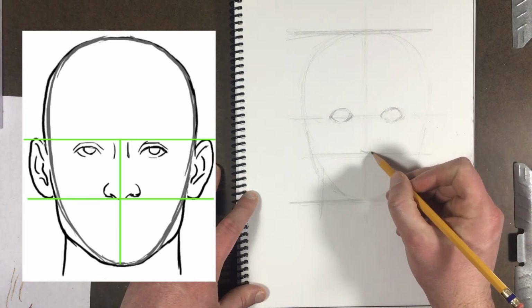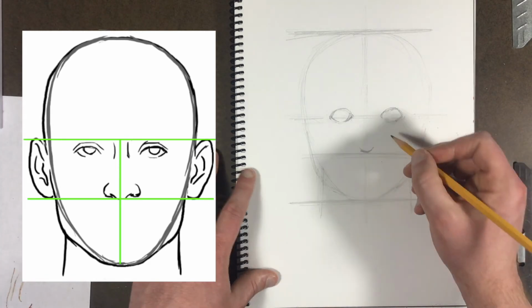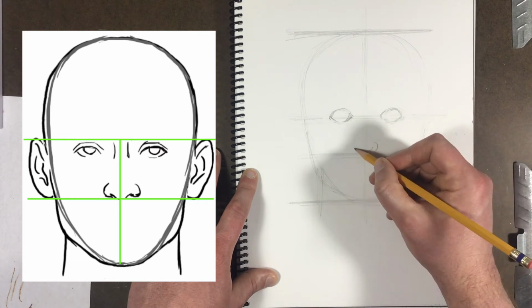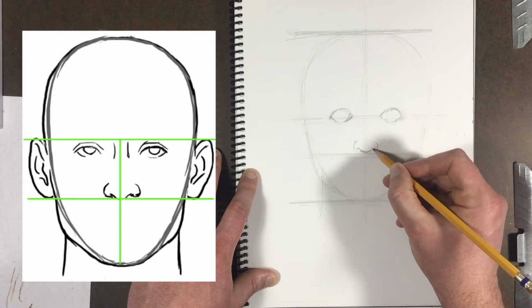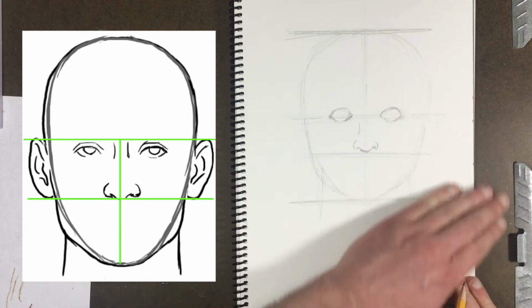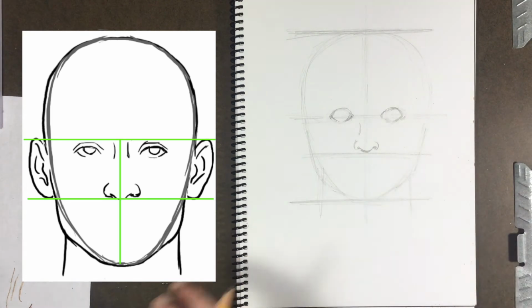Okay, so no matter how you draw your nose, whether you just draw it like a little line like that, or you put some effort into trying to figure out what the shape of the nose is, adding the nostrils, side of the nose, whatever you figure out, the bottom should be there. All right, so after that, we're going to go ahead and put the ears in.